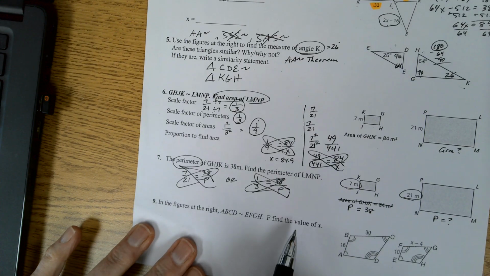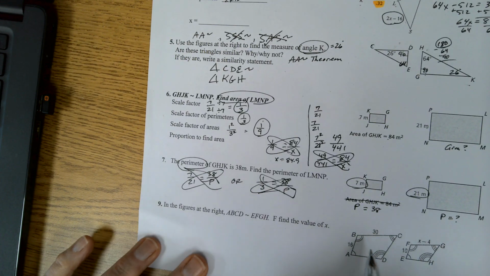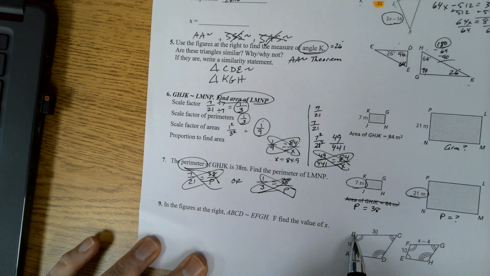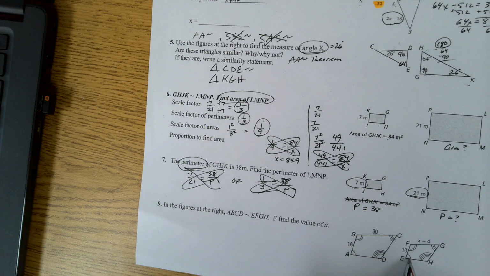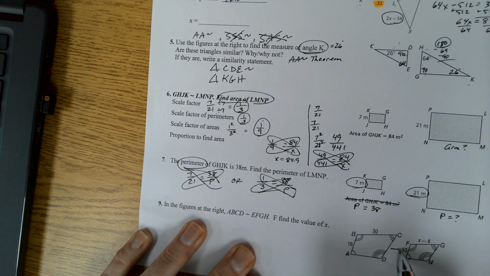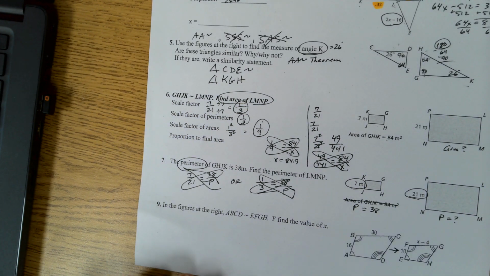Okay, this one says find the value of x. Notice two curves. Angle B matches up with F because there's two curves. C corresponds to G. Angle D corresponds to angle H. Angle A corresponds to angle E. So this just translates right over. They slide. There's no flip or anything.